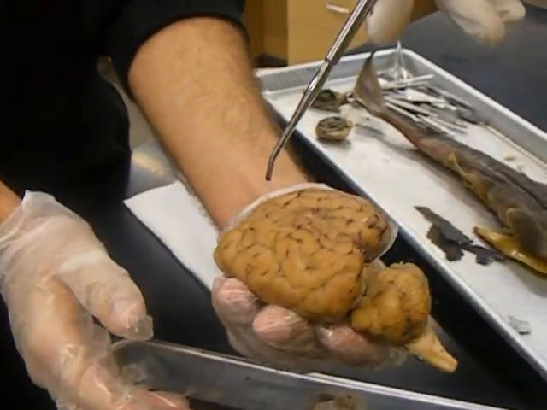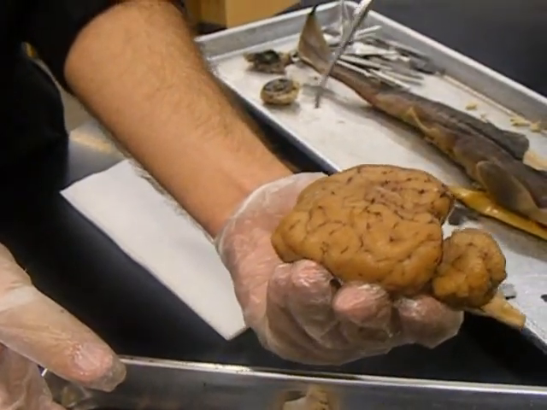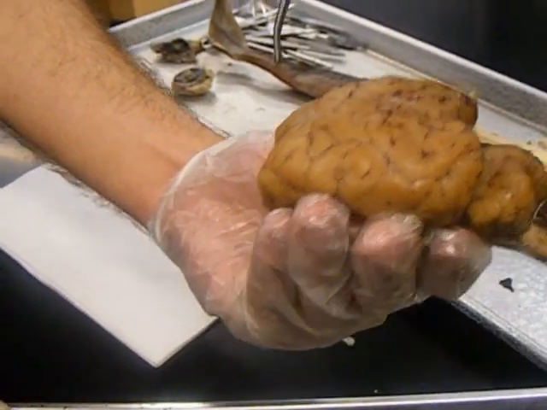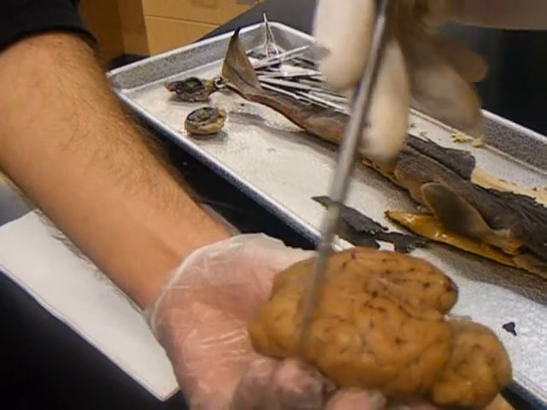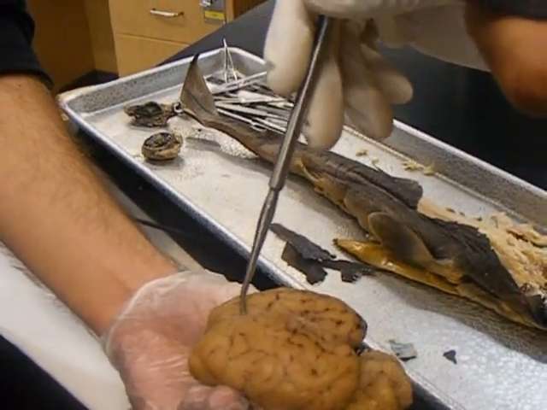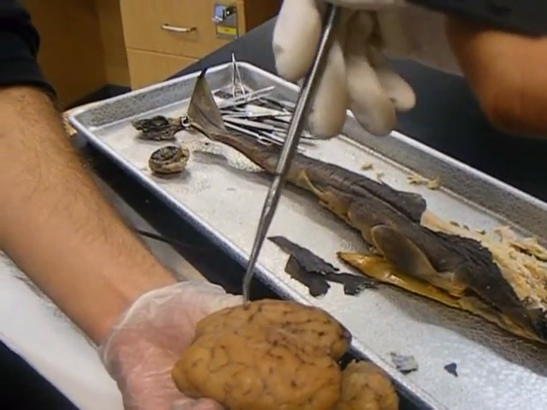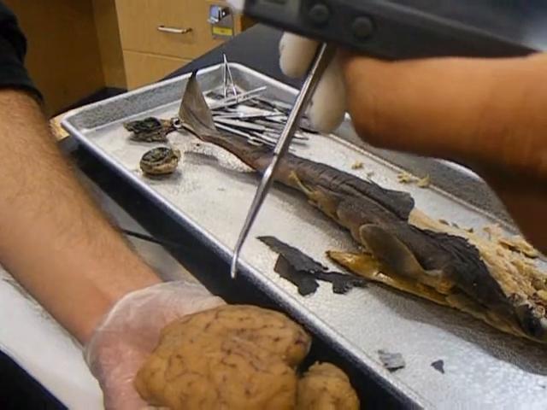Alright, we're going to start with the sheep brain, the whole brain, and this will be the cerebral hemisphere. And then we have the longitudinal fissure, the line that goes straight down. The longitudinal fissure goes between the cerebral hemispheres.